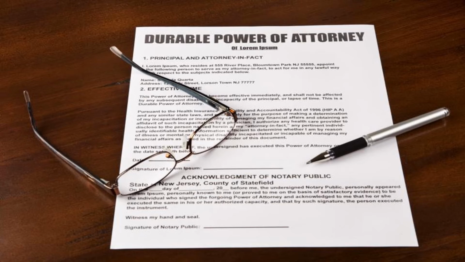Another thing that needs to be specified when obtaining a durable power of attorney is the kinds of decisions that the POA is able to make. You can allow a POA to make medical decisions, or you can assign a separate healthcare surrogate to make medical decisions while the POA can handle everything else. One thing to keep in mind, though, is that the POA loses their power once a patient passes away.